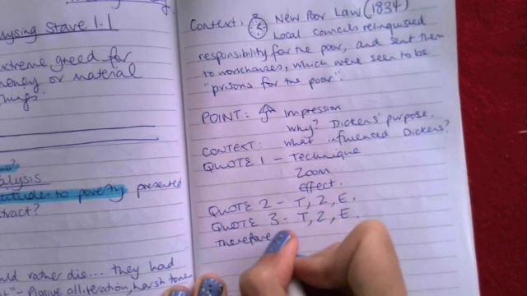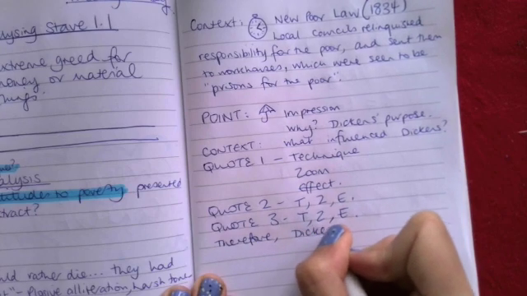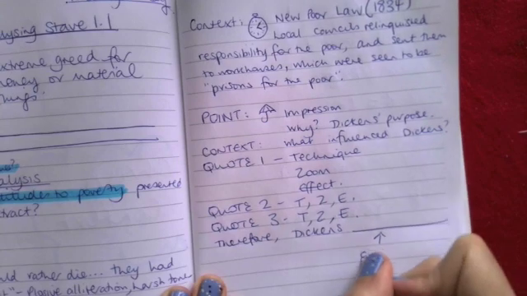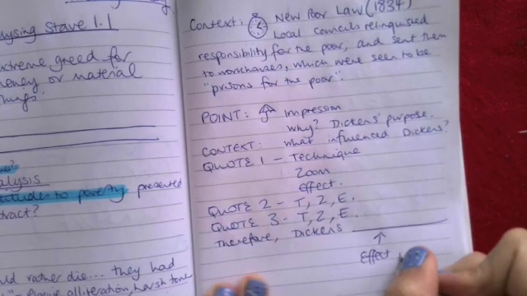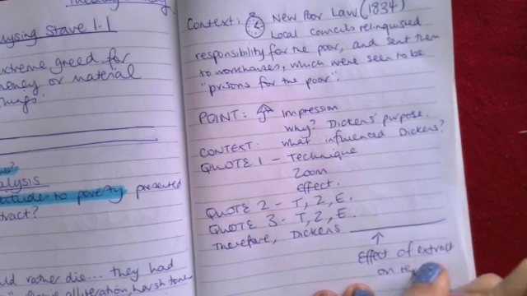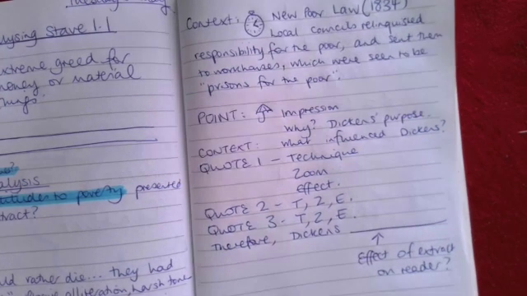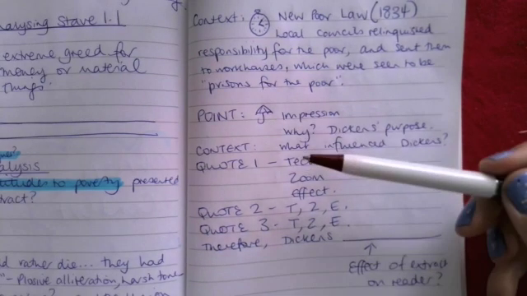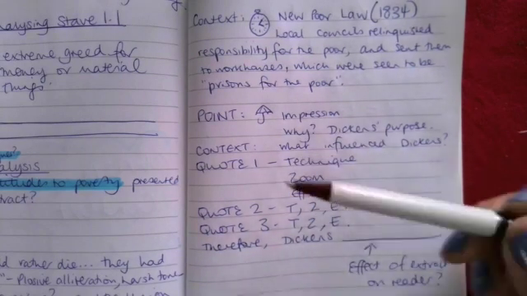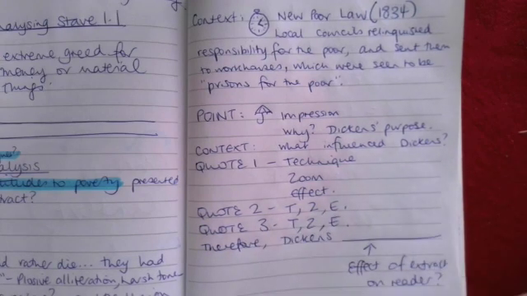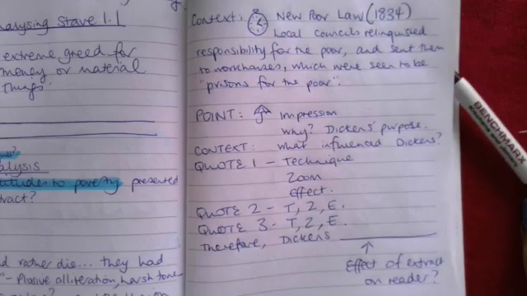And then right at the end, summarise. Therefore, Dickens, and what is the overall effect of the extract on the reader. Okay, right. So point, context, quote 1, technique, zoom, effect, quote 2, technique, zoom, effect, quote 3, technique, zoom, effect. Therefore, Dickens, give an overall impression of the effect on the reader.